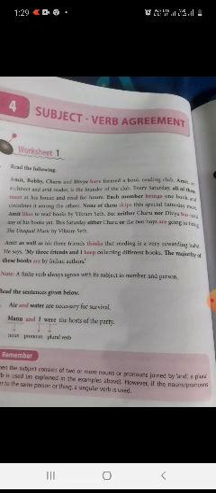So when your subjects are singular, there should be a singular verb. When your subjects are plural, then we should use a plural verb. And especially when these subjects are joined by either or, neither nor. Is it clear to everyone?